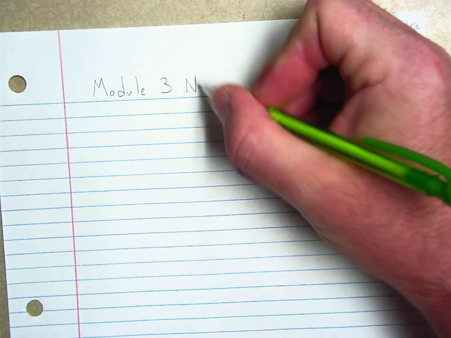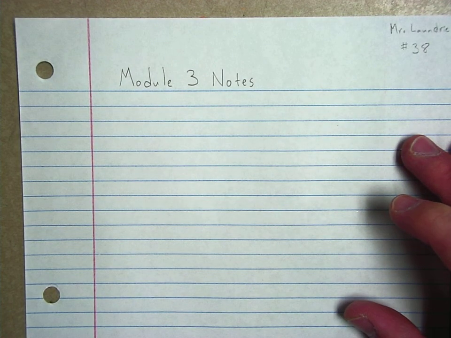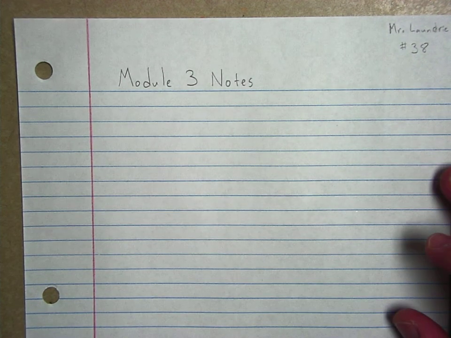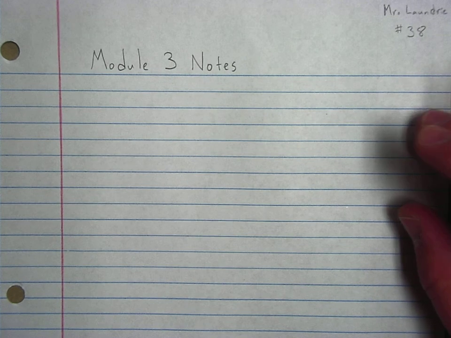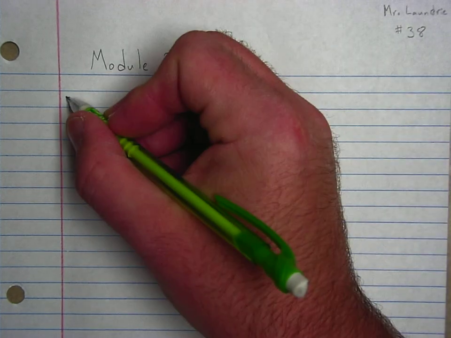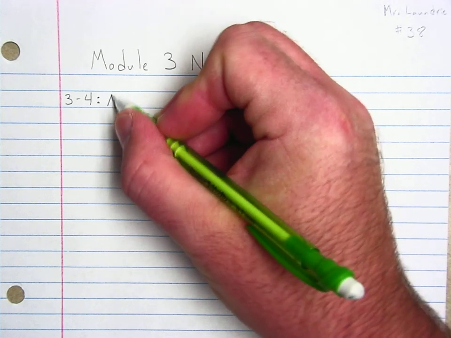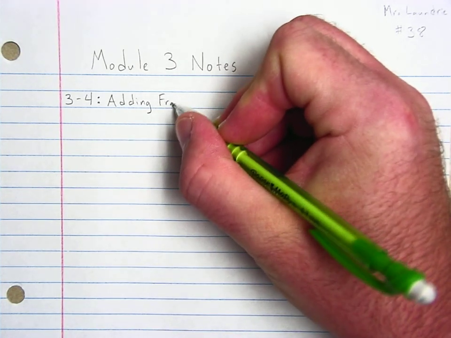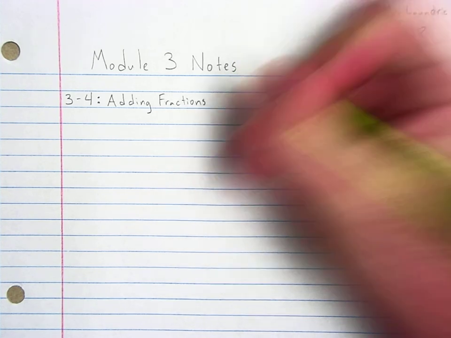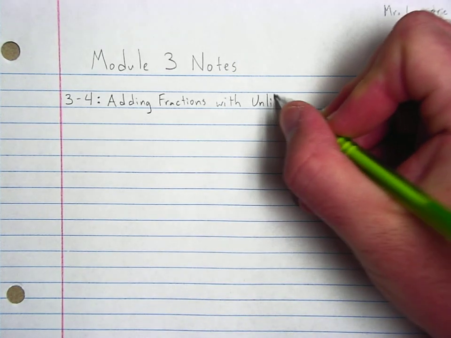Still talking about fractions. We've done a little bit with adding fractions, and we've done a little bit with least common multiples, common denominators. Today we're going to go ahead and put those two things together. So, Module 3, Lesson 4, adding fractions with unlike.